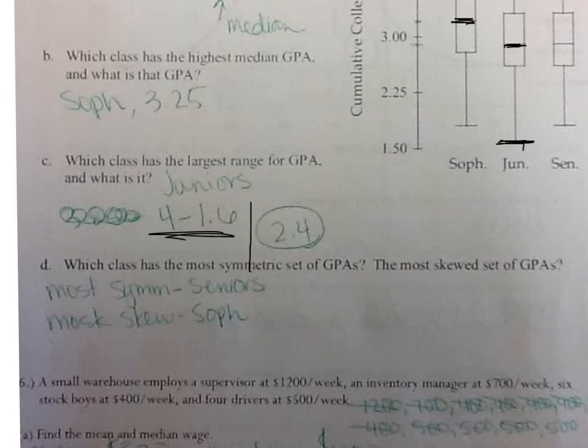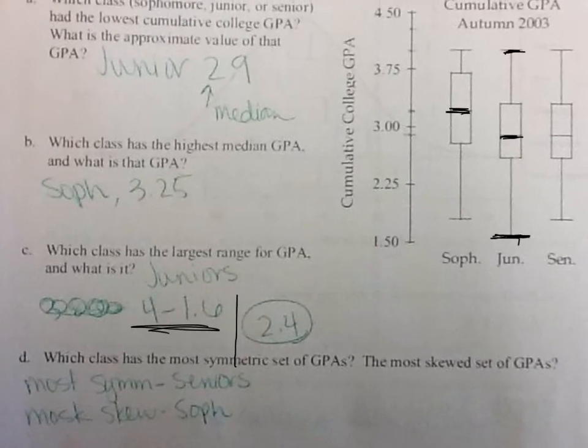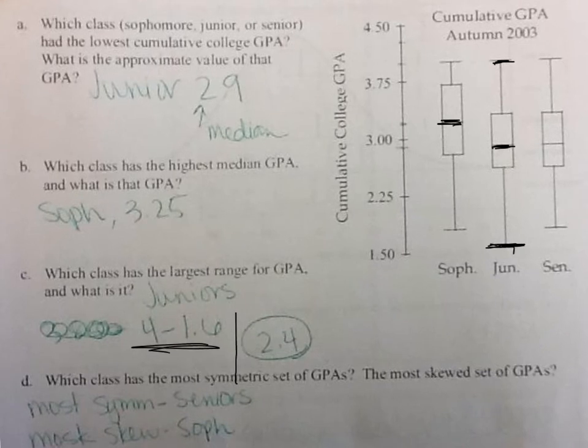Which class has the most symmetric and the most skewed? So when you look at symmetric, there's kind of two things to look at. You want to look at both the box and the tails out there. So the seniors have a fairly symmetric box, maybe the median's a little low, but look how symmetric their tails are, so that's good. So I'm going to say that they are the most symmetric, because look at the juniors. Their box is even further skewed. Whereas the sophomores, they have one tiny little tail and then one long tail. So they're going to be the most skewed.